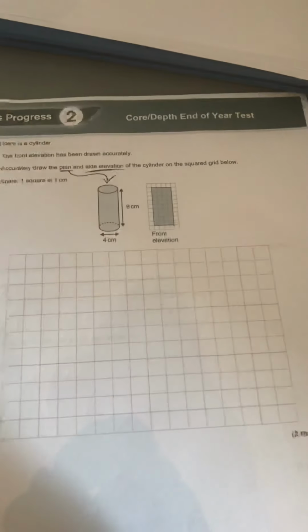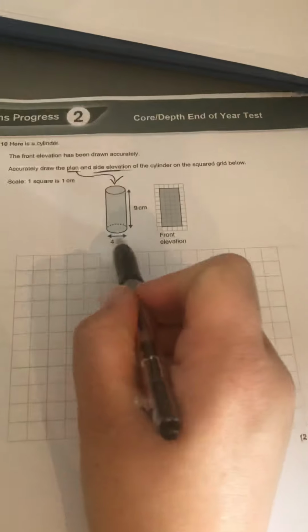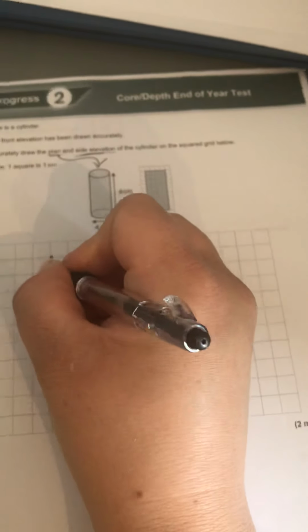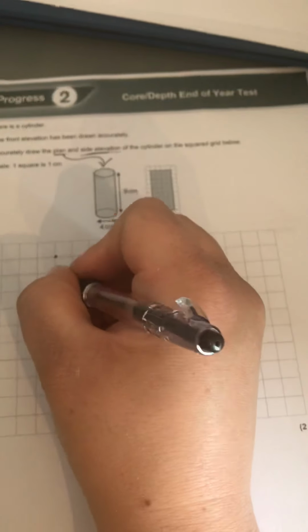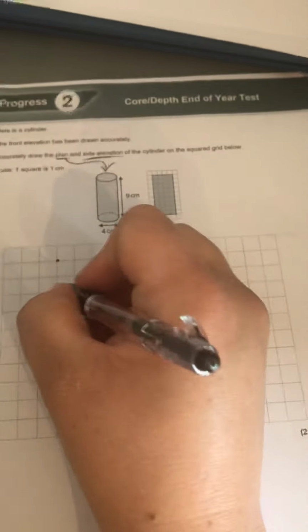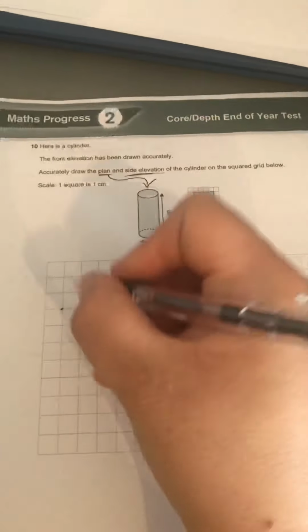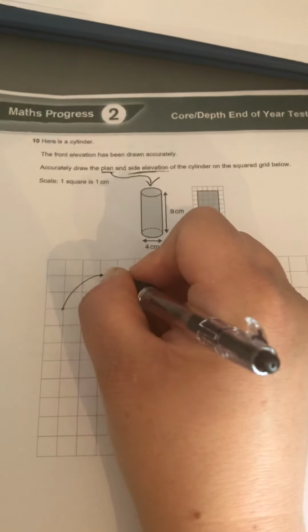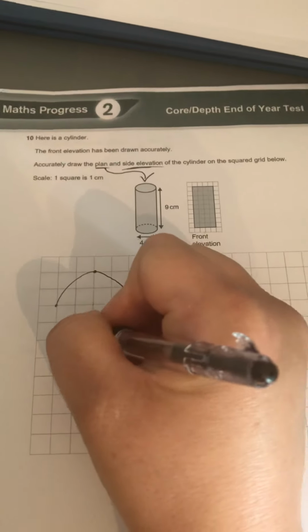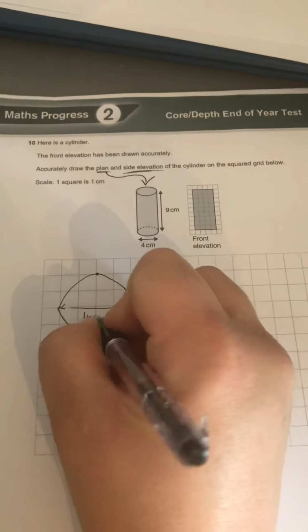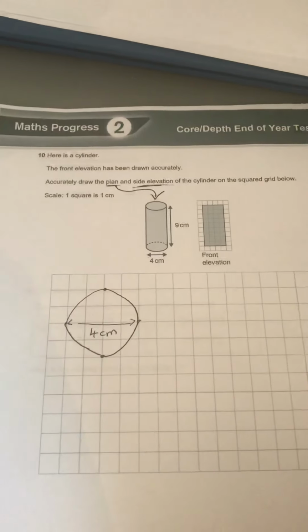So the plan is what you see if you look down from above. If you look down from above, you're going to see a circle. The diameter of this circle is going to be 4 centimetres. So if I go 1, 2, 3, 4, and 4 in the other direction, you want the diameter to be 4, and then you put a circle in there. As I said, the best way of doing this would be using a compass, but I can't do that and hold the phone at the same time. So there you go, it's 4 centimetres.